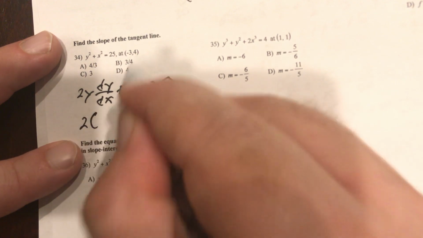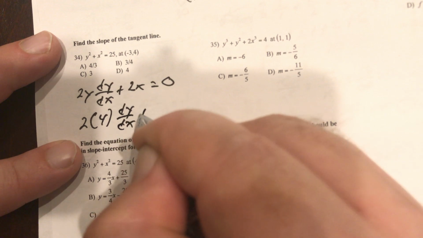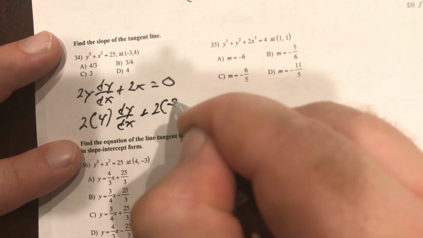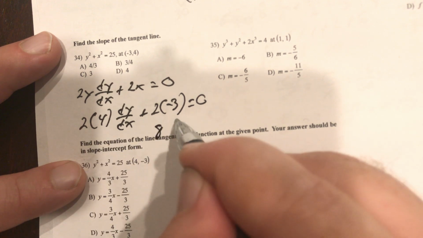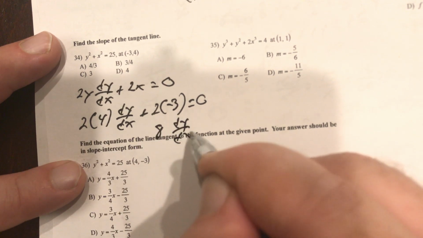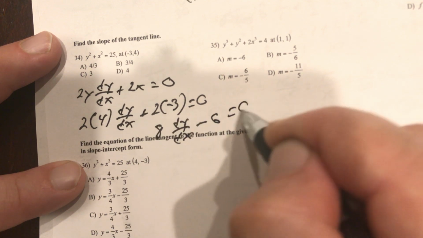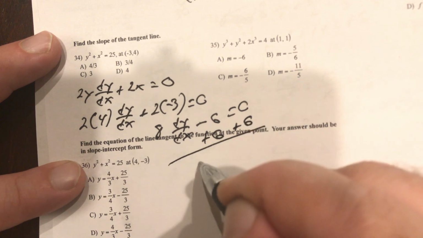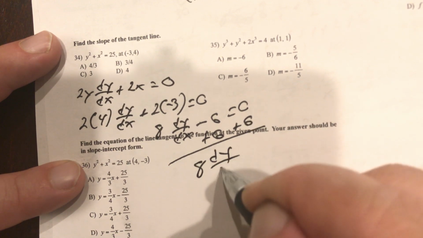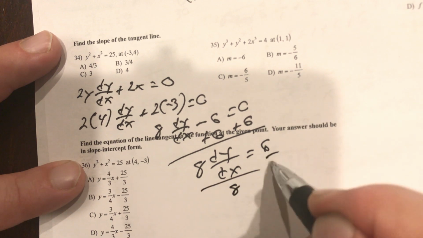So 2 times 4 dy/dx plus 2 times negative 3 equals 0. 2 times 4 is 8 dy/dx plus, or actually minus 6 equals 0. We're going to add 6 to both sides. 8 dy/dx equals positive 6. And then divide both sides by 8.